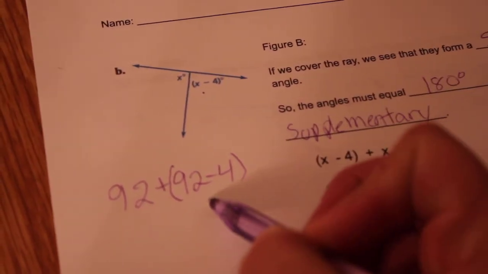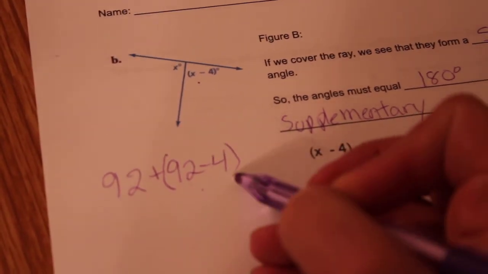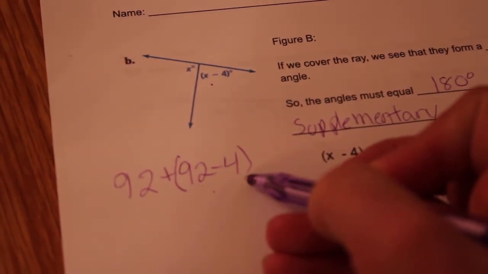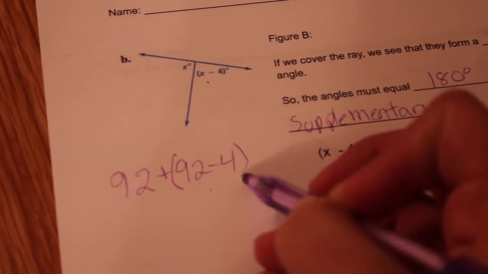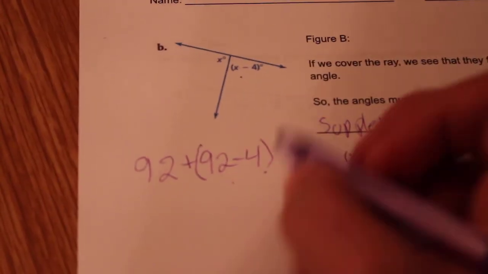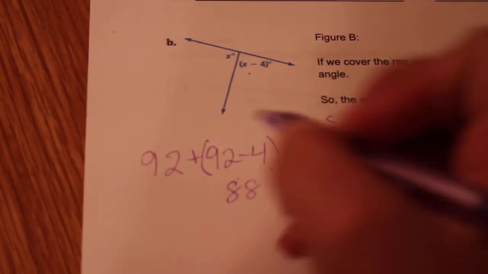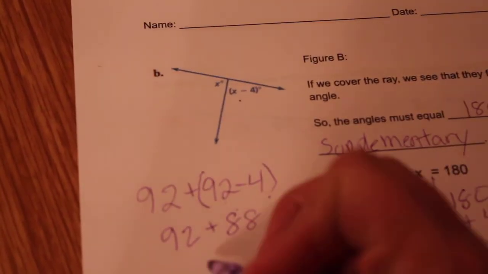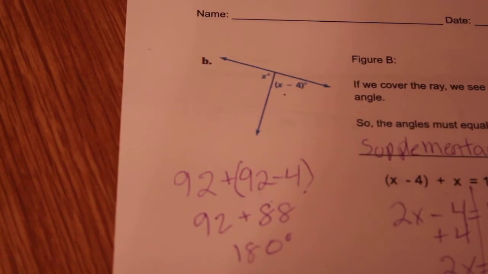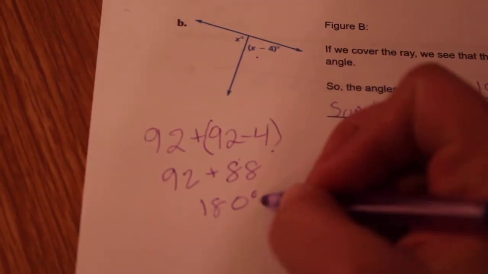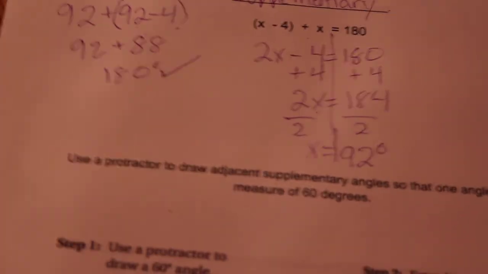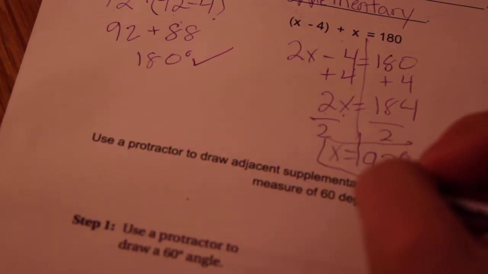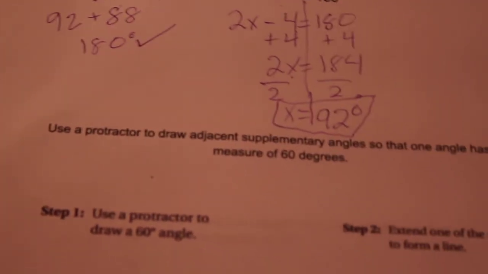So we're going to do what's in parentheses first. 92 minus 4 will give us 88. 88 plus 92 gives us 180 degrees. This checks out. We did our math correctly. So this would be our answer.